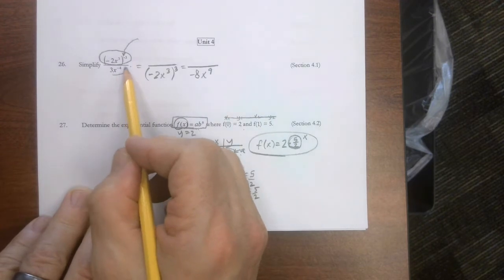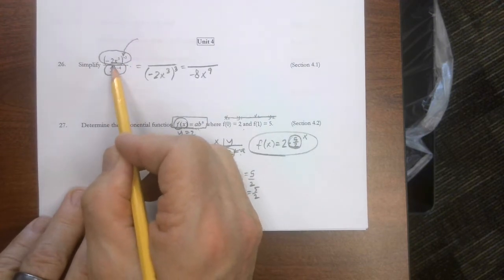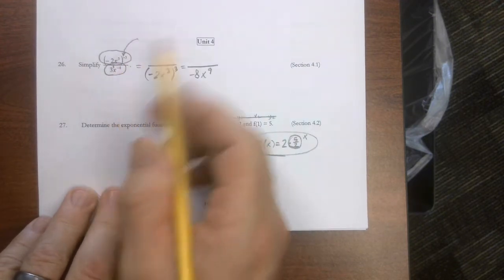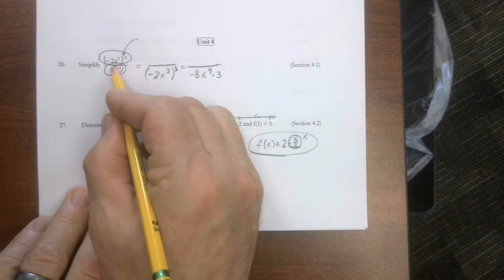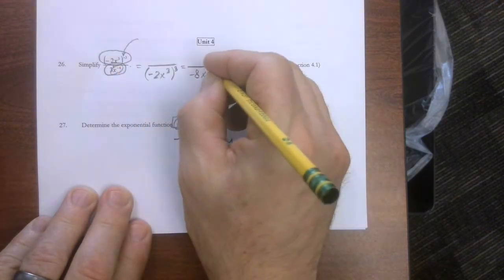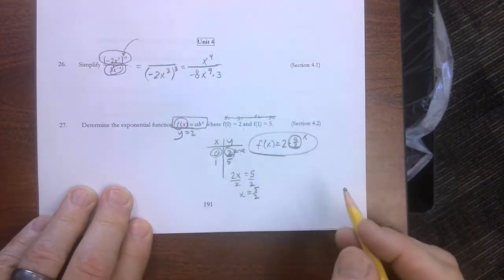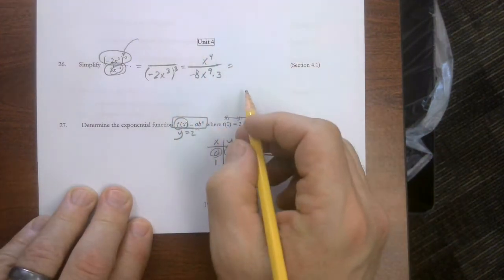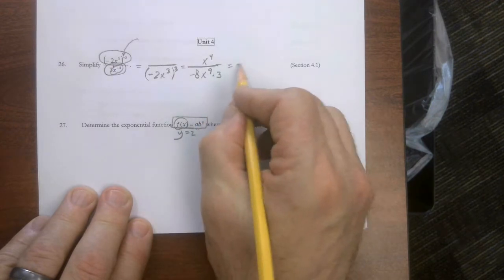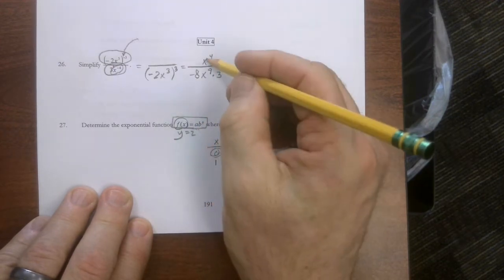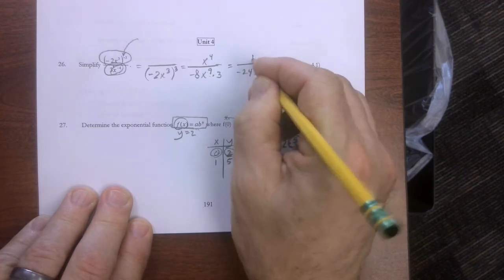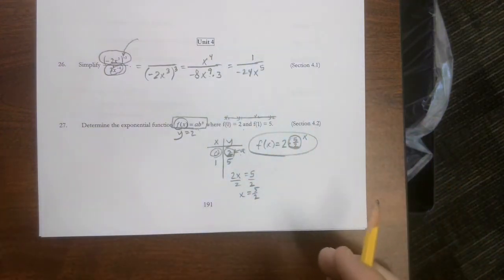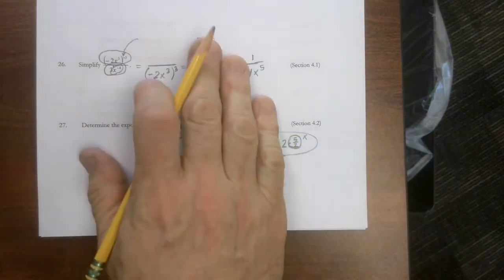Now I need to concentrate on this. Now I need you to notice there's an invisible 1 there. That means that 3 is not going anywhere. But this is x to the negative 4, so that's going to go up. And it's going to turn into x to the 4th. Now I just got to clean this up. Well, negative 8 times 3 is negative 24. Where are there more x's? Down the bottom by 5. So I got to put a 1 on the top, and that's number 26. One step at a time.